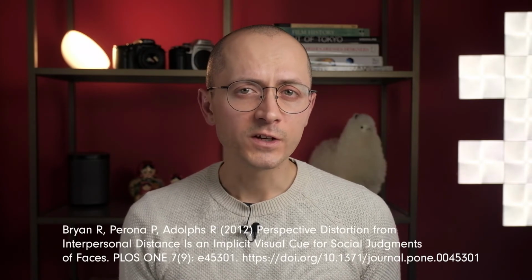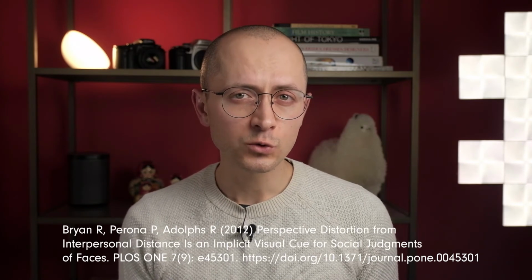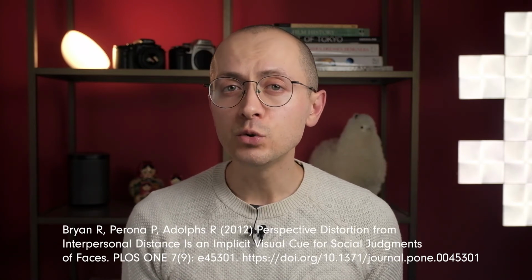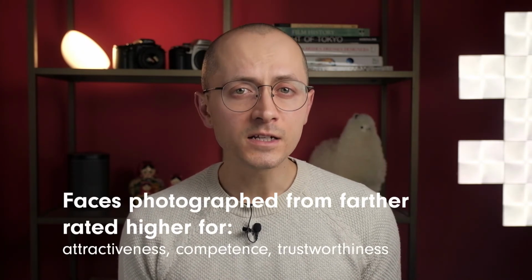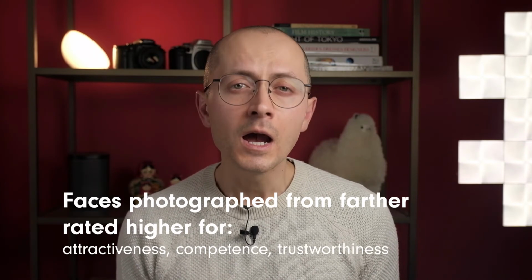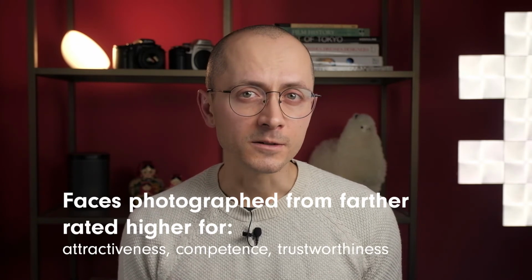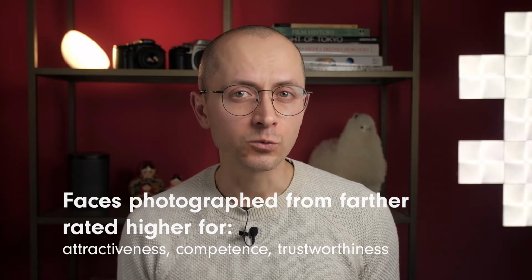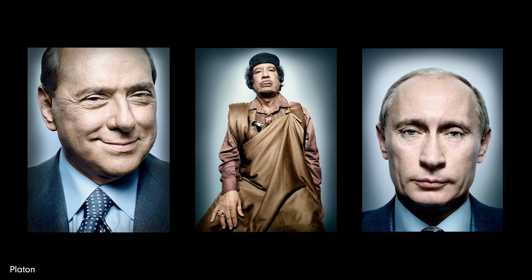In a 2012 experiment about the effect of perspective distortion on social judgment, subjects were photographed simultaneously from two camera distances, 45 centimeters and 135 centimeters. Experimenters found that study participants preferred faces photographed from outside of the personal space more than those photographed from within it, and rated them higher for attractiveness, competence, and trustworthiness. So when you get an opportunity to take a picture of your favorite evil politician, take a note from Platon. Get close and shoot wide.